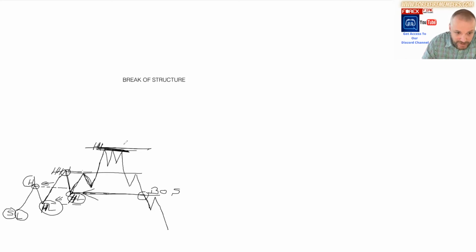What this then means is we've got a lower high, because as price comes down and then it's come back up on this retracement, it has failed to break the structure point of that previous high. So then we get a confirmation of a lower high, okay?